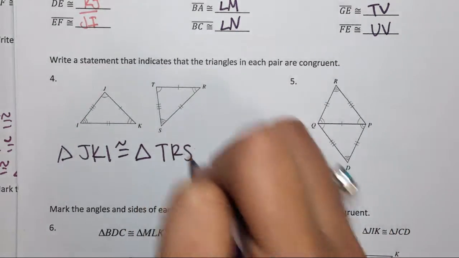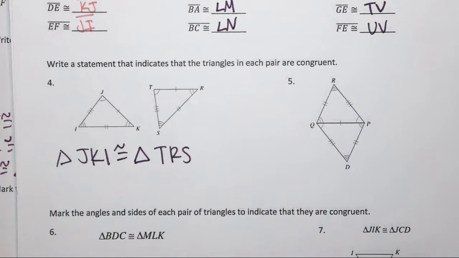TRS. Some of you need to go to the eye doctor, please. Please go to the eye doctor. Put them on. Sweet Jesus in heaven.